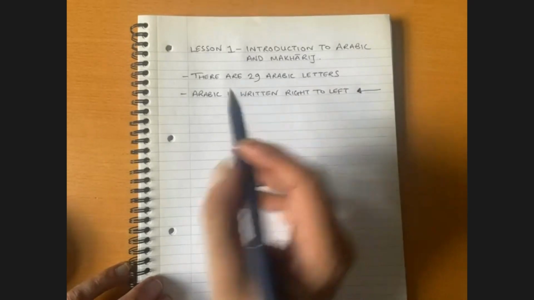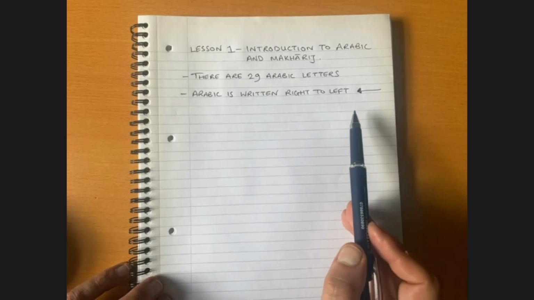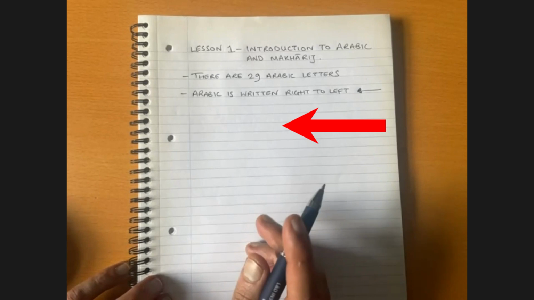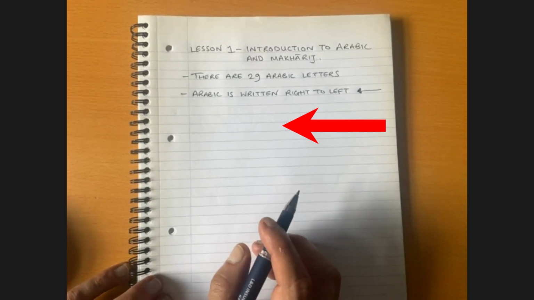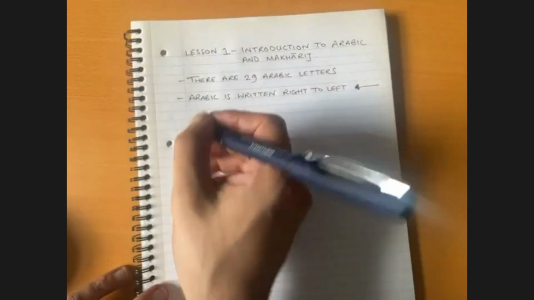Now, the second point, Arabic is written right to left. So if you notice in English, we start on the left-hand side and we make our way towards the right. In Arabic, we start on the right and we make our way towards the left. And in the coming lessons, you'll see how we do that. So this is going to be a new skill that most of you will need to get accustomed to.